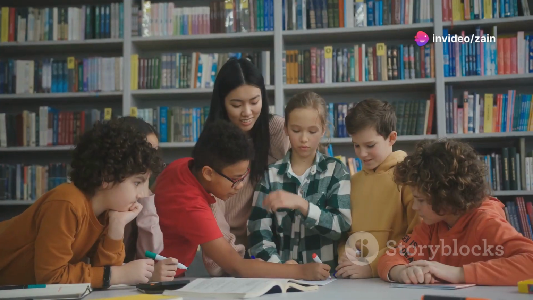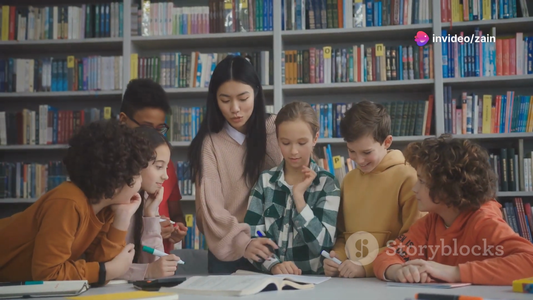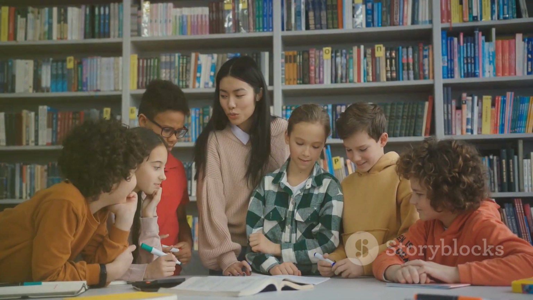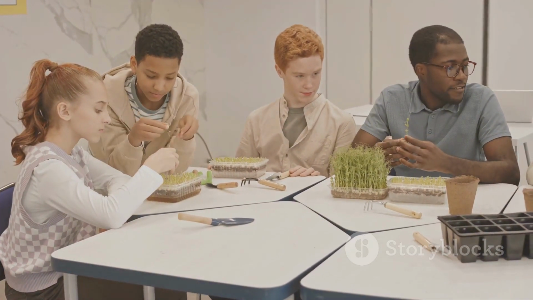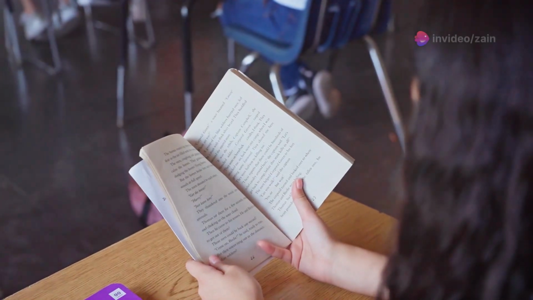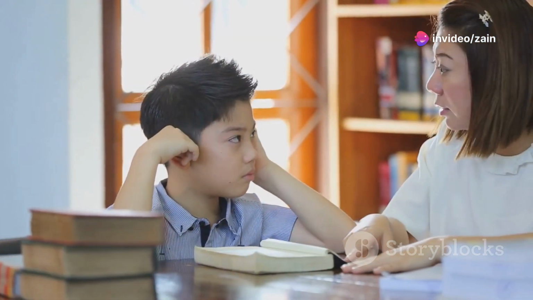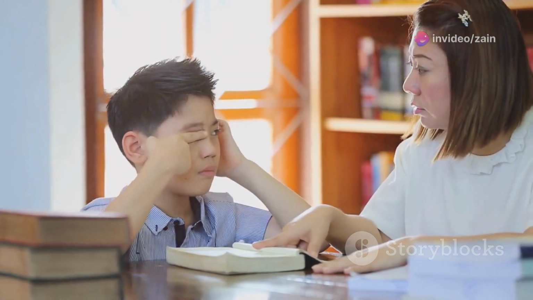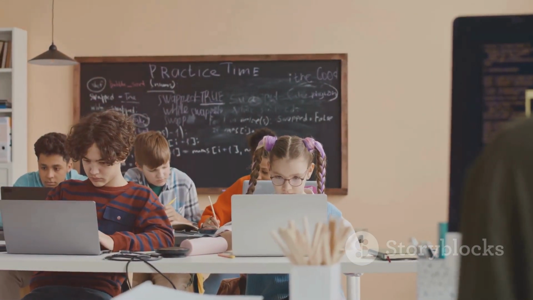For example, a researcher might want to study the effect of a new reading intervention program on students' reading comprehension. In this case, the reading intervention program would be the independent variable, and reading comprehension would be the dependent variable. By comparing the reading comprehension scores of students who received the intervention to those who did not, researchers can determine if the program had a significant impact.